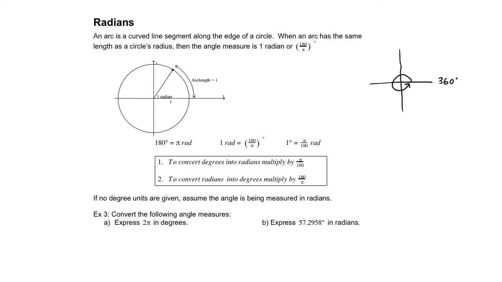Now, if I have any circle with a certain radius, and if I take that same length and I just kind of press it over so that it stretches along that curve, that's called an arc length. Okay, so I'm just going to stretch that over. The length of that curve right in here is the same length as our radius.